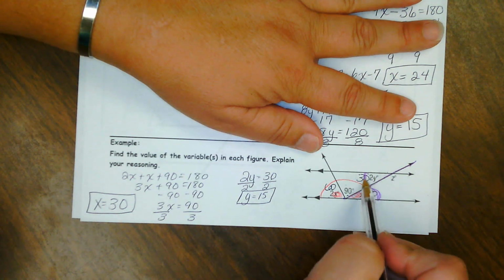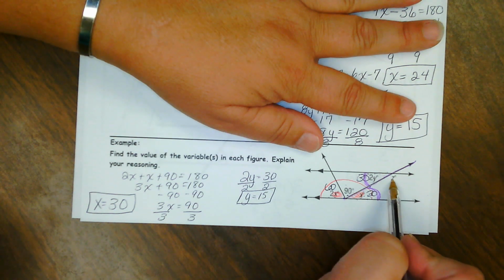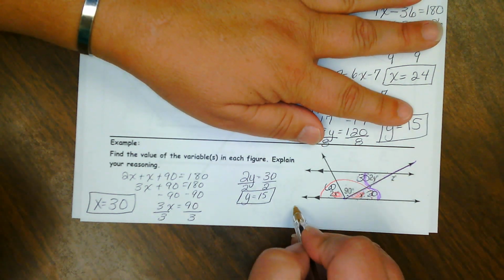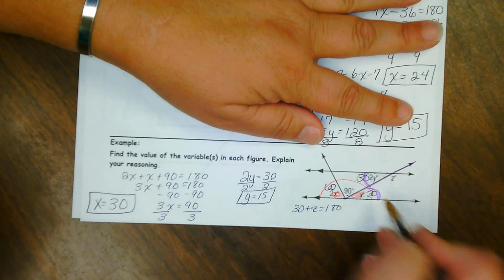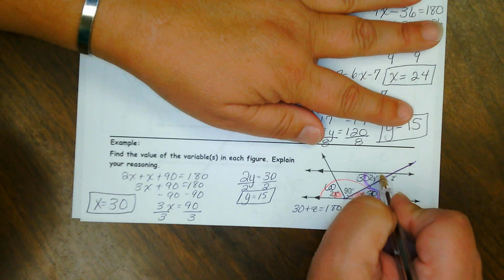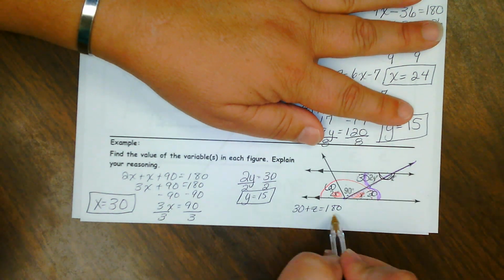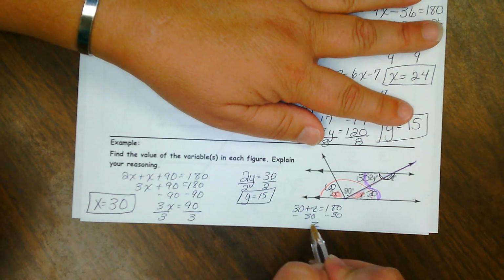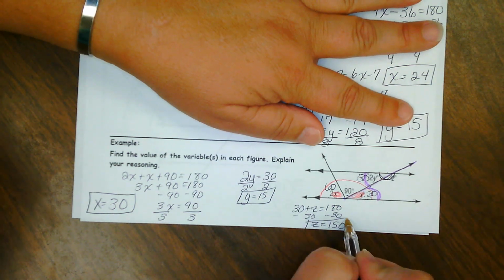Now, I'm going to take this 30 right here, add it to z, and what's that going to equal? 180. So 30 plus z equals 180, because these two guys right here make a linear pair. So if I take the 30 from both sides, what is z equal to? 150. And there's my final answer.